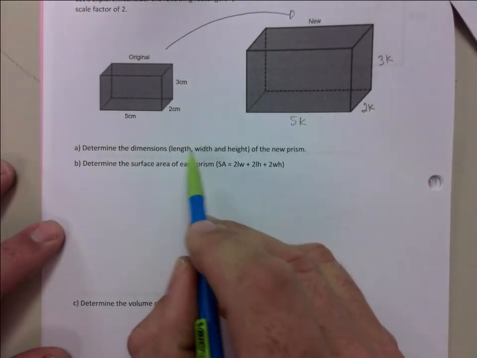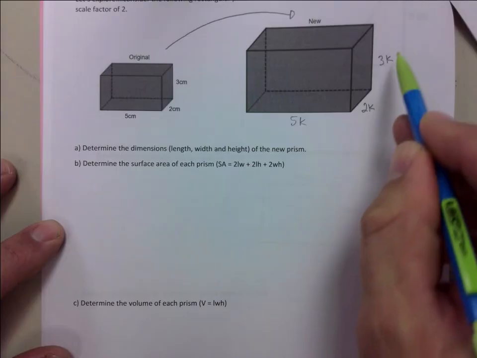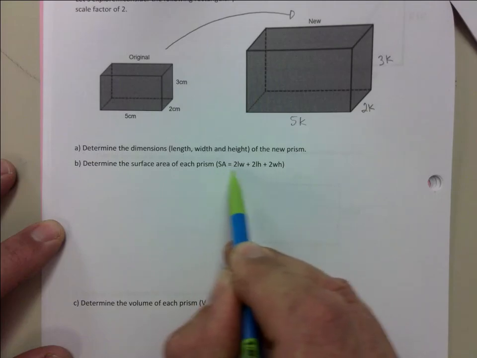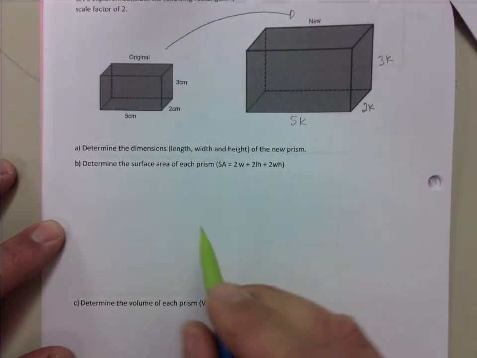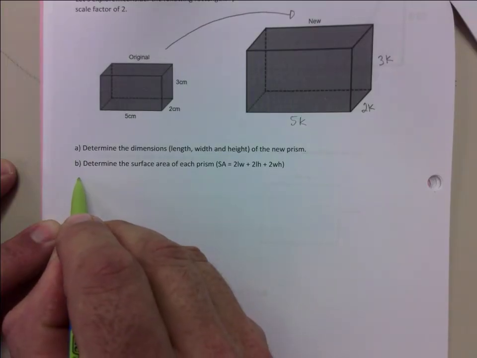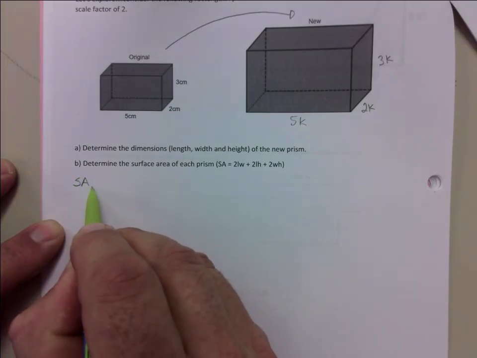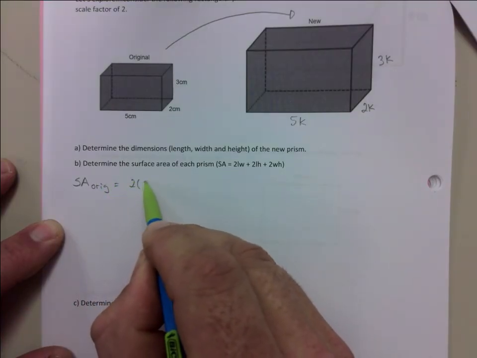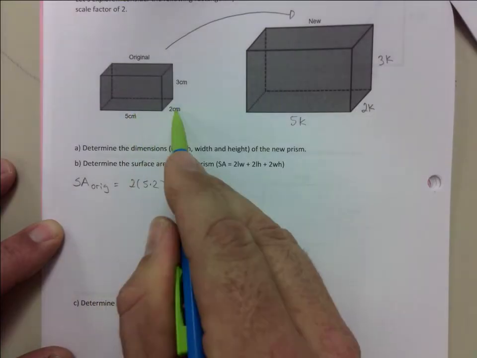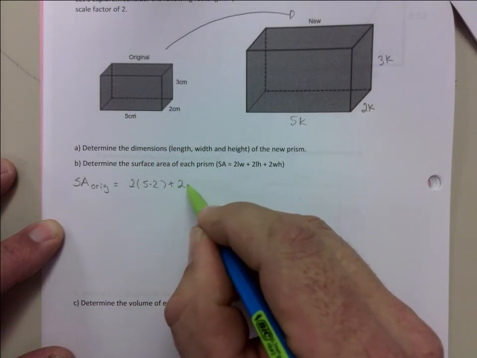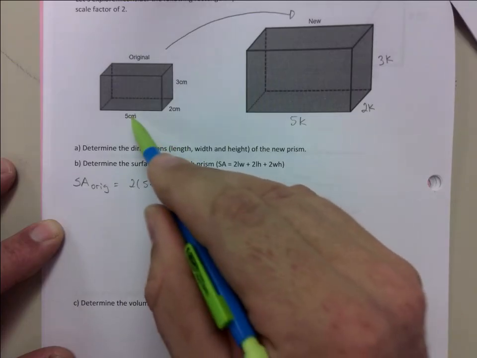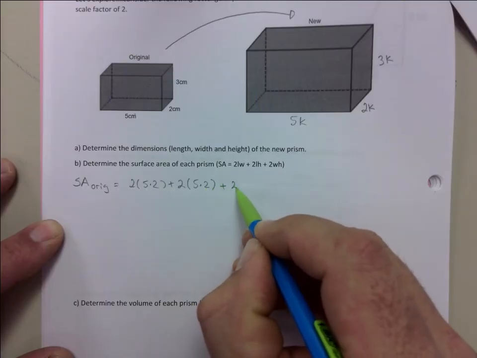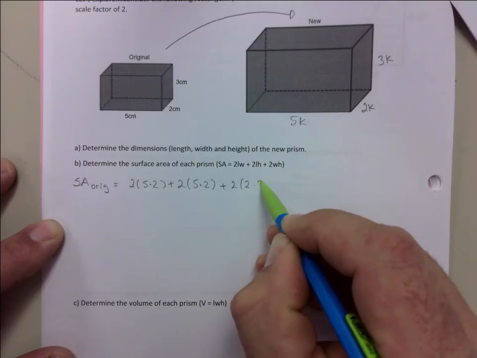Determine the dimensions, length, width, and height of the prism. We've done that. Now determine the surface area of each prism. We're going to use this formula, so follow along here. Surface area of the original would be 2 times 5 times 2, so length times width, plus 2 times length times height, so 5 times 3, plus 2 times width times height, which is 2 times 3.